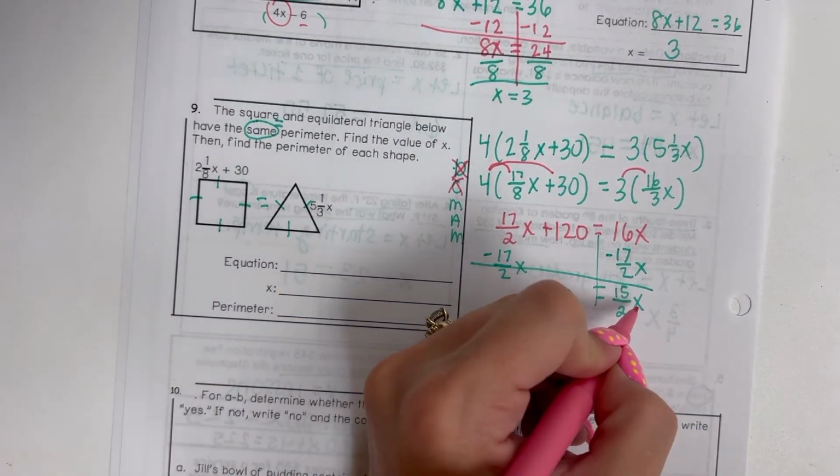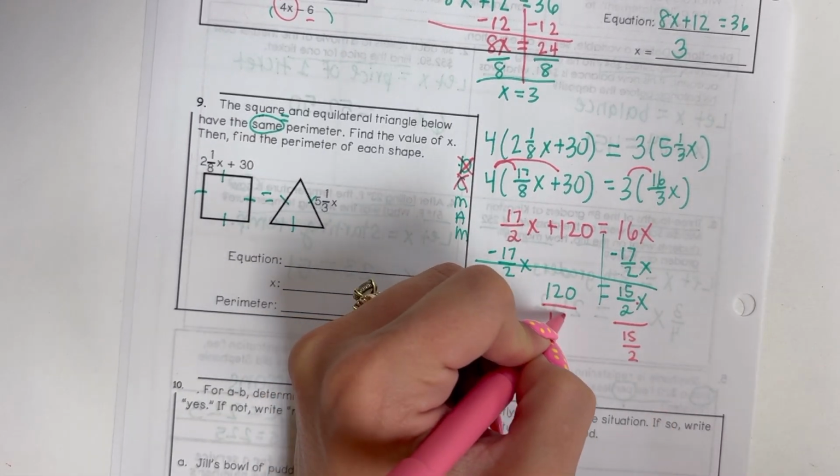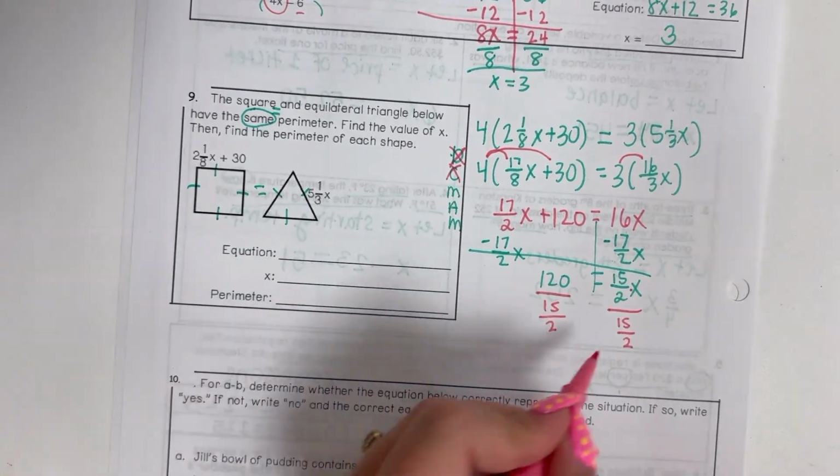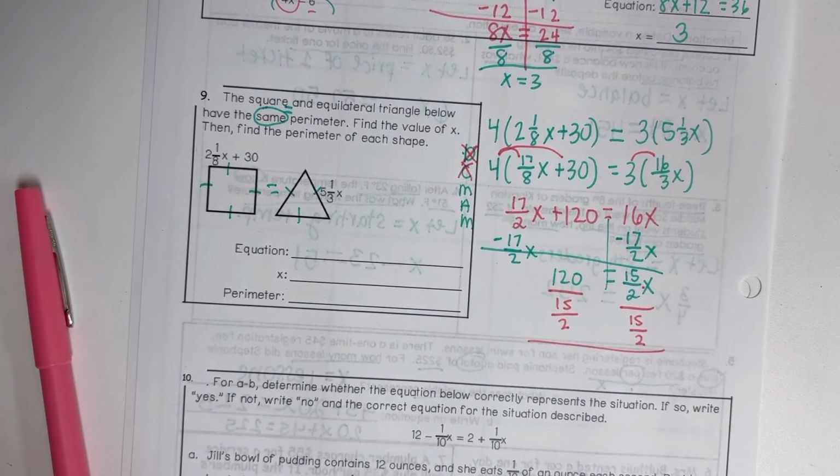Okay, these two things are being multiplied, so I'm going to cancel that out by dividing on both sides. And so 120 divided by 15 over 2 is 16.